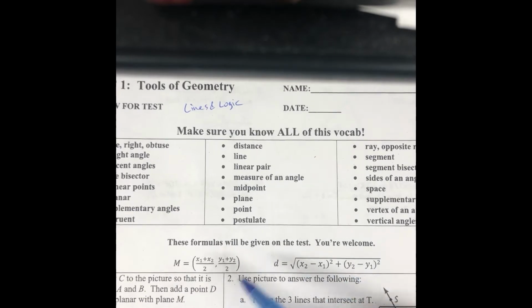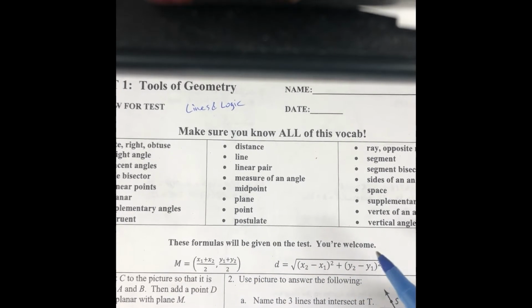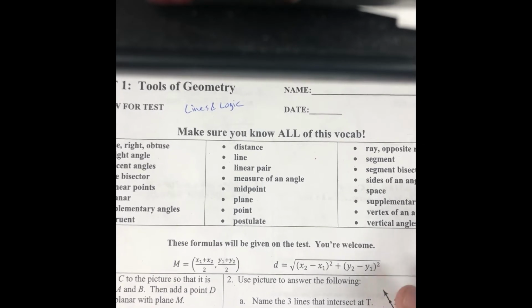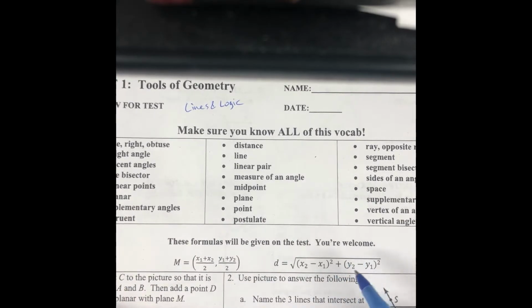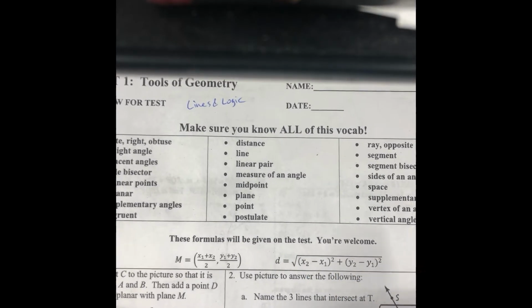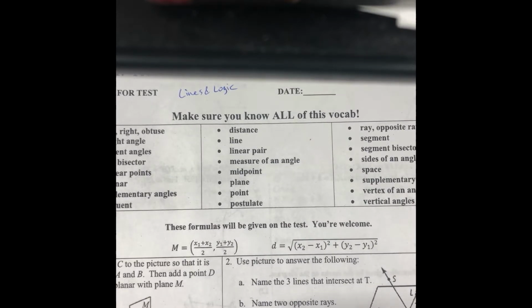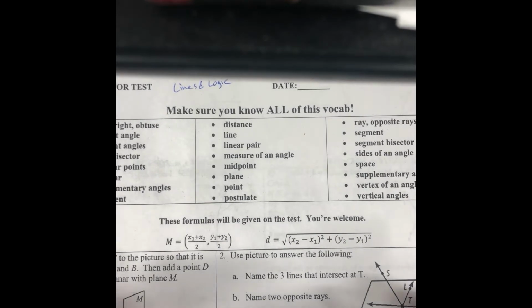On the test, you're given 3 formulas. Here's 2 of them. This is midpoint and distance. You're also given the line partitioning formula, and you're not expected to memorize these, but you are expected to know how to use them. And of course, that takes practice. So, you just plug and chug, put the numbers in, and work down the math. It does take practice, and you need to make some mistakes to realize how to do it properly.